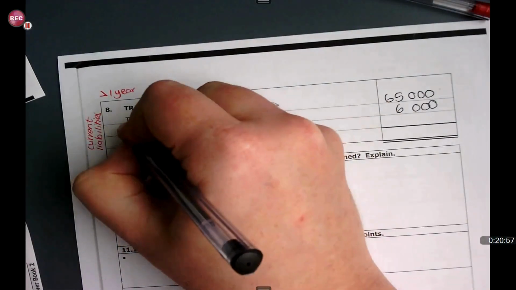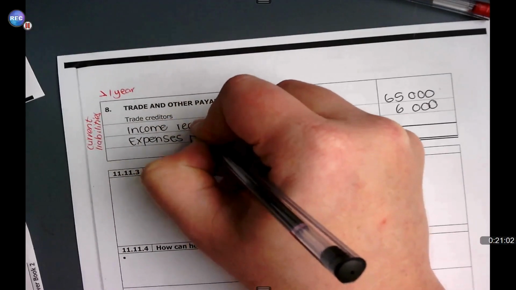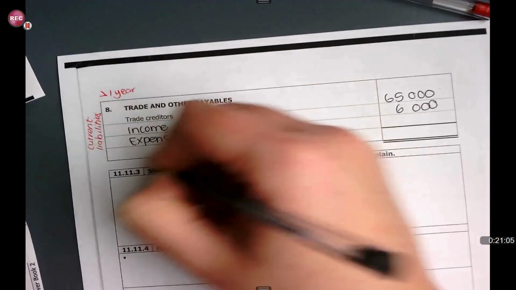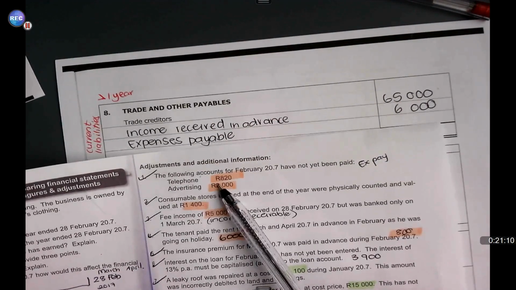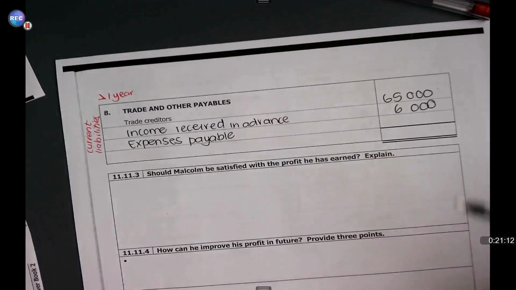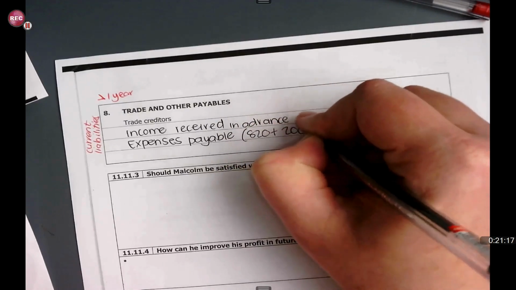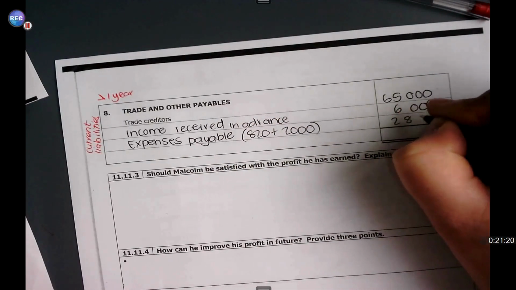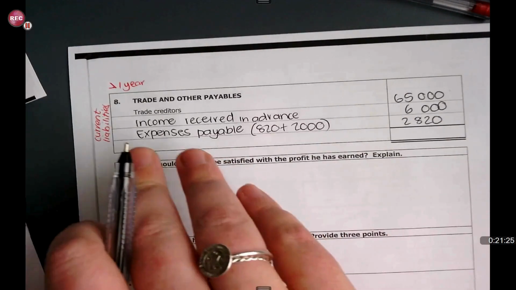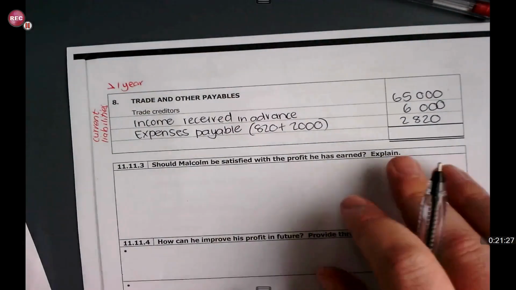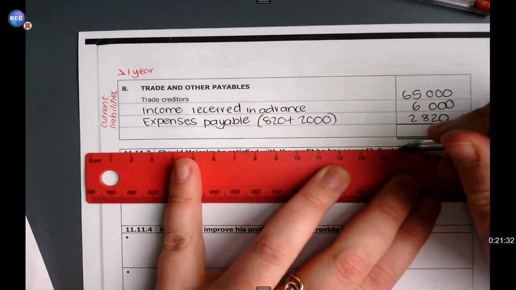And then we have expenses payable, so things that you still need to pay for but you have not yet paid. Notice these are all liabilities as we're going, current liabilities. All right, so your telephone of 820 and your advertising of 2,000 are the two things that you still need to pay for. So you have 2,820. Now there's a slight mistake here in the answer booklet. There's one account that still needs to be included. So the total is actually going to go over here.